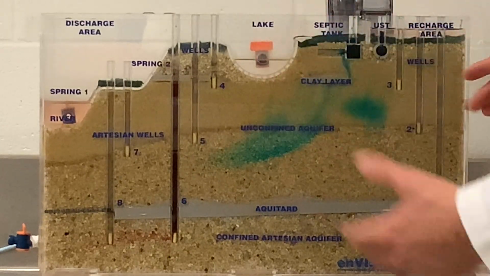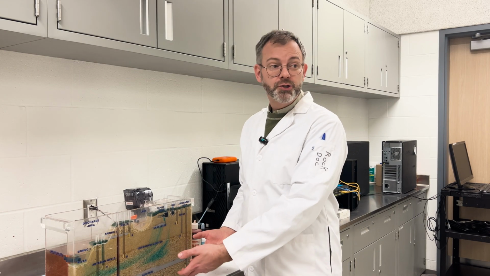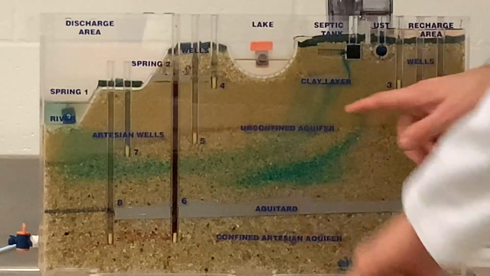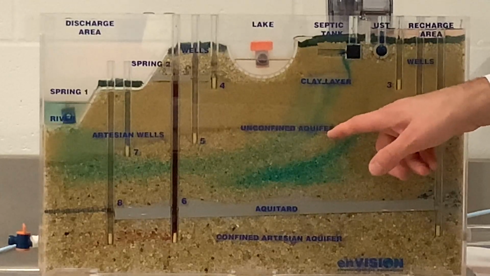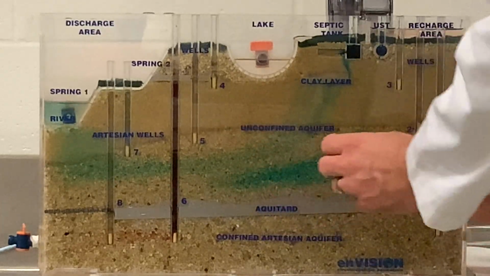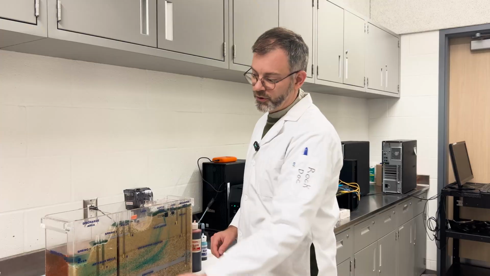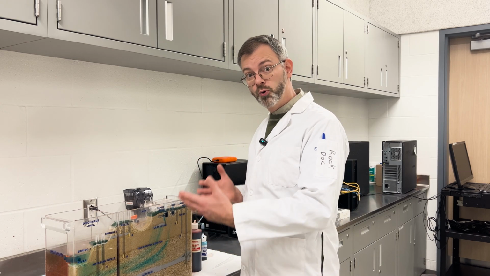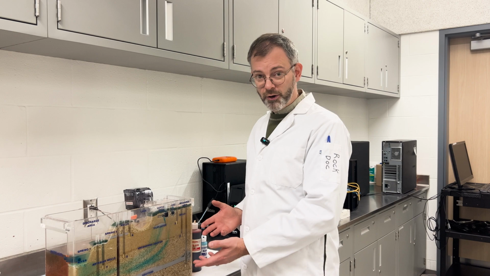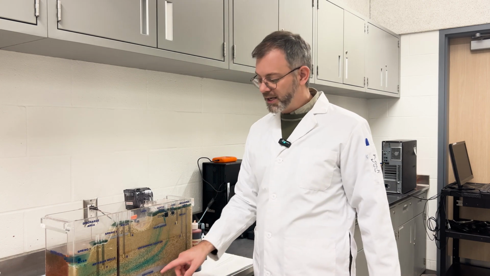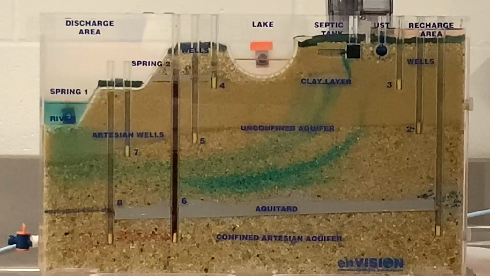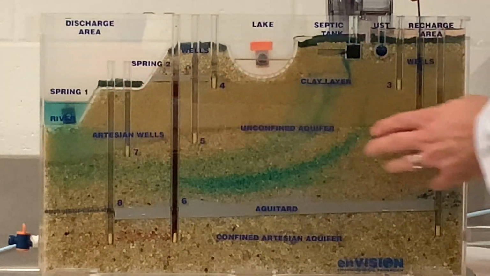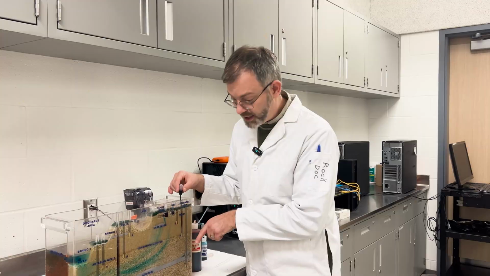However, we could also use these wells to pump the water out and create a flow towards this plume area and try to contain this plume from exiting out towards the river. That is a way, understanding the groundwater flow regime and using our knowledge, to try to clean up a contaminant flow. And also, potentially, we can move that contaminant by pumping water into the ground.